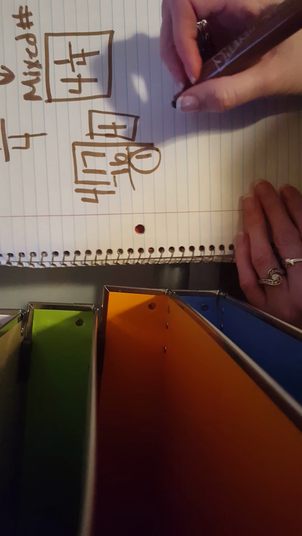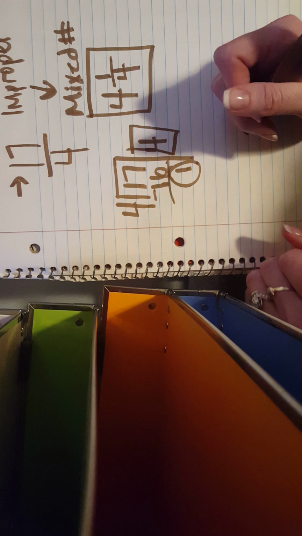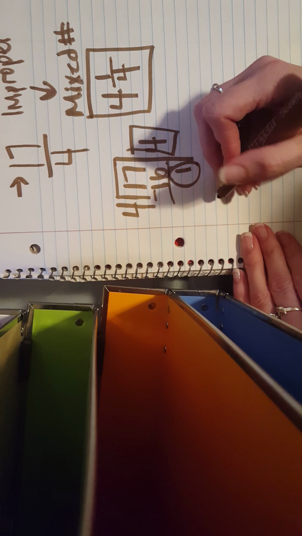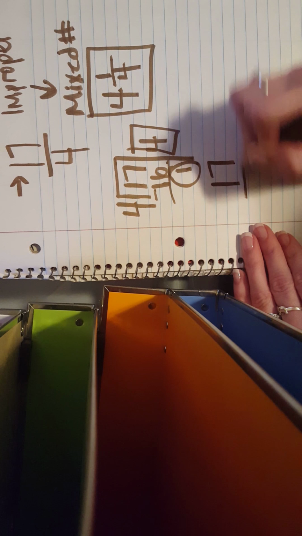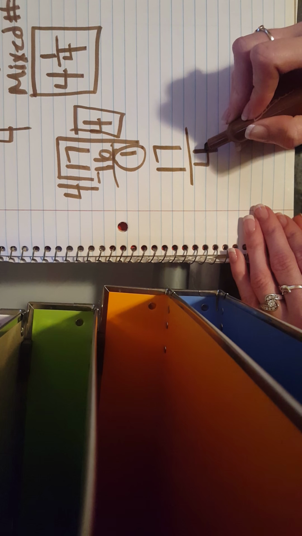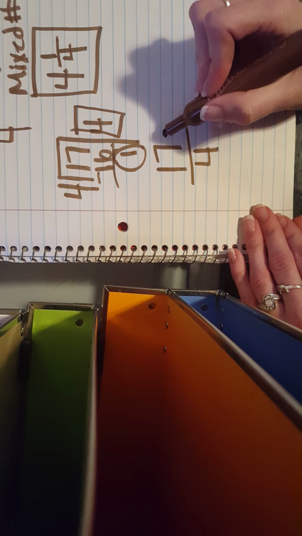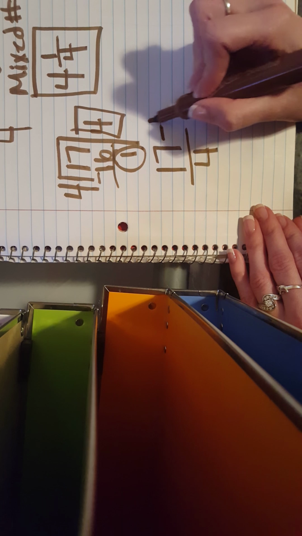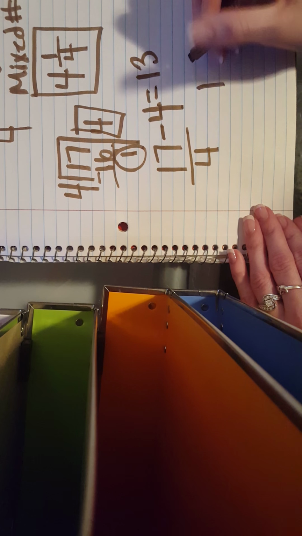Now it becomes a little bit trickier because there's another mixed number that's not the simplest form that could be equivalent to 17/4. If I have 17/4 and I say that I'm only going to take one set of 4 away from here, so my whole number would be 1, I would subtract 4. 17 minus 4 is 13.